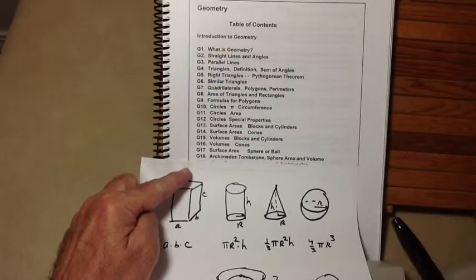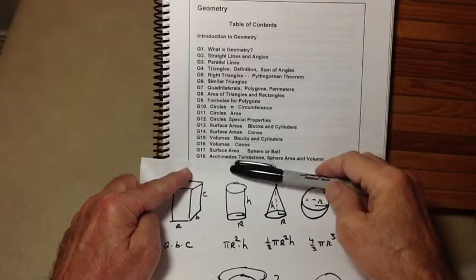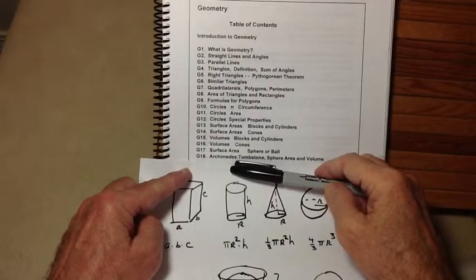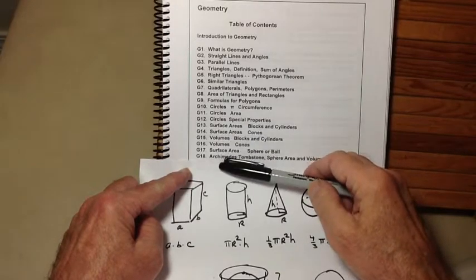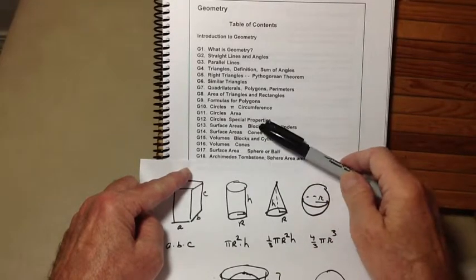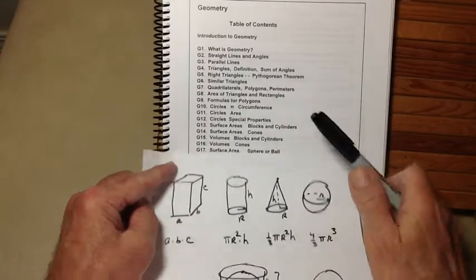Now, so far, everything has been what we call two-dimensional. Everything's happened in a plane. But what about three-dimensional objects? You run into those in practical math, too. So in lessons 13 through 18, we talk about areas and volumes of blocks and cones and cylinders and spheres, culminating in Archimedes' tombstone in lesson 18.